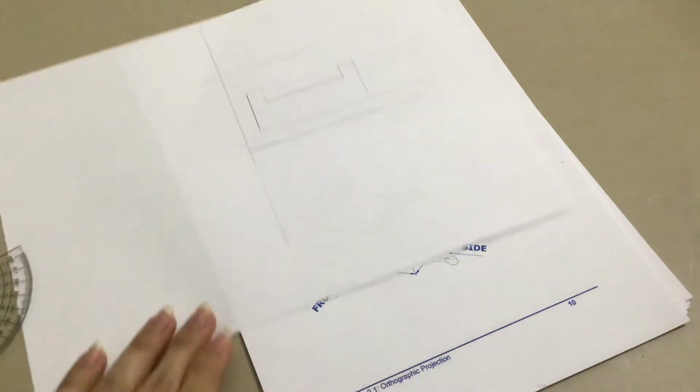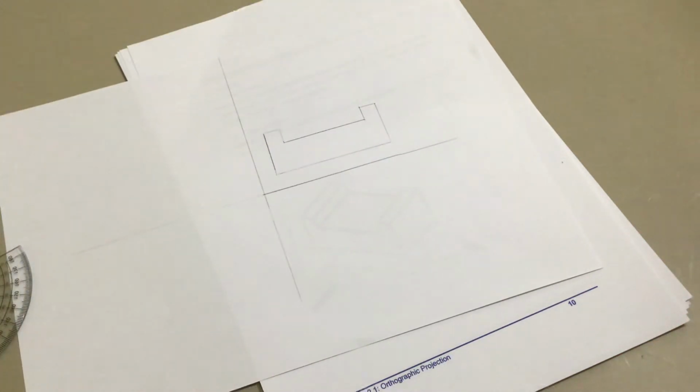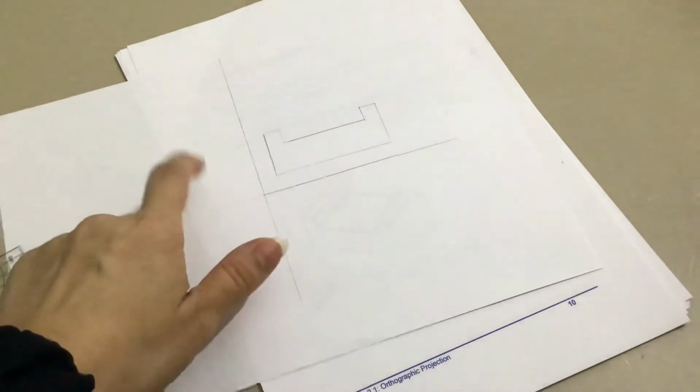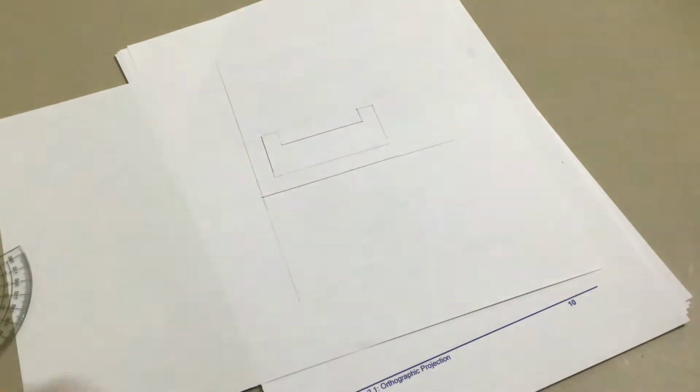Hi, now we are going to use the projection lines to draw the right side view and the top view. Before we start, let's define the projection lines. Projection lines are extensions of lines that will assist in 2D drawing. How to do that and in which way it's going to assist us, now we will figure out.